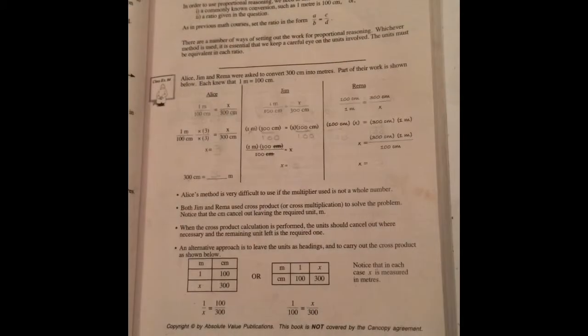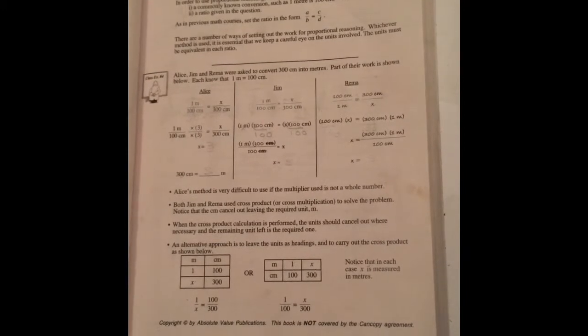Another way to convert within the SI system is proportional reasoning. Proportional reasoning is your ratios. You can use different methods with proportional reasoning. While converting with proportional reasoning, you must be careful for units involved, as units must be equivalent in each ratio.